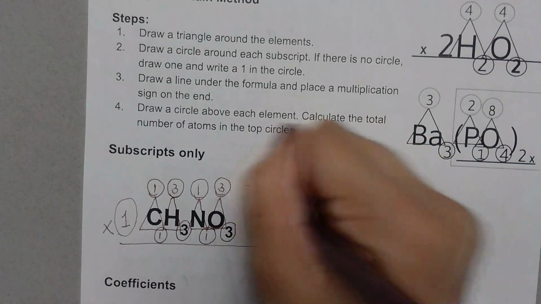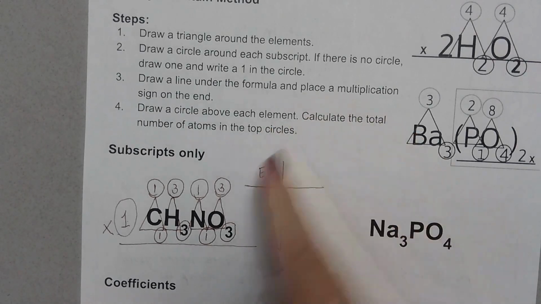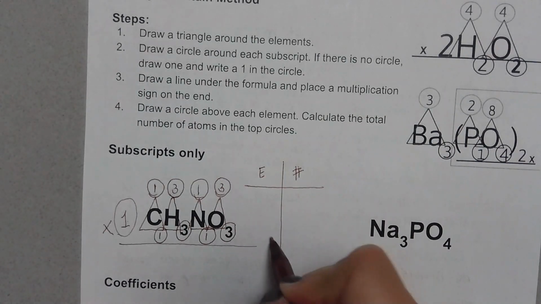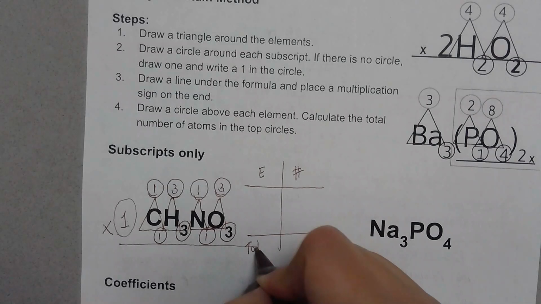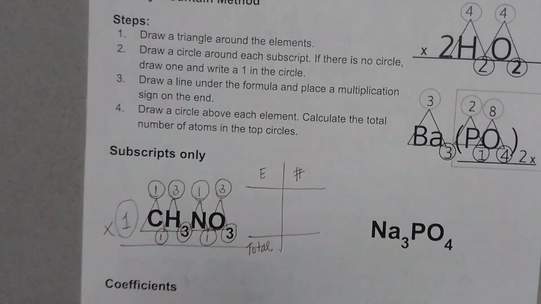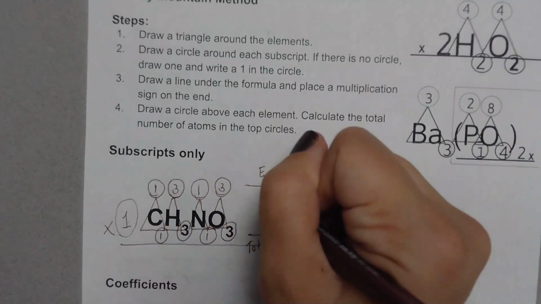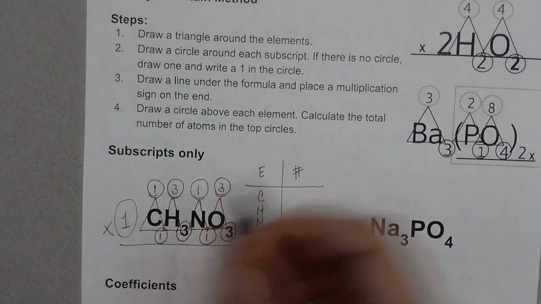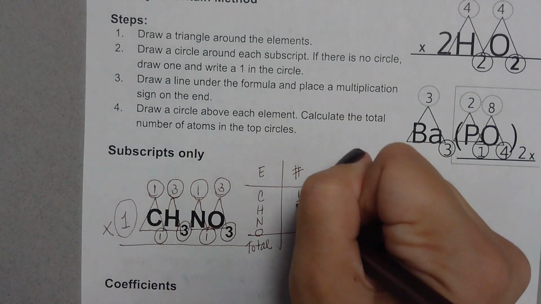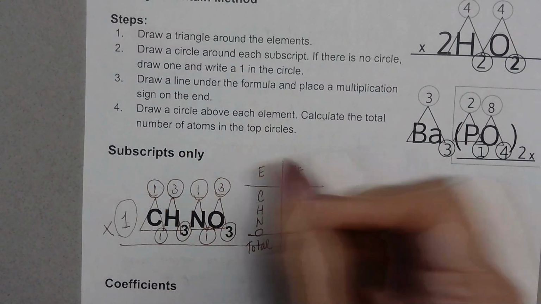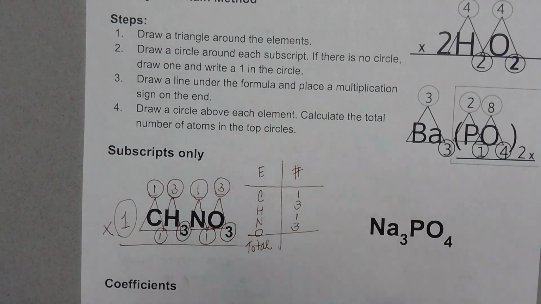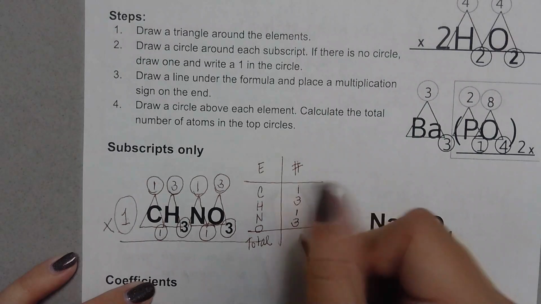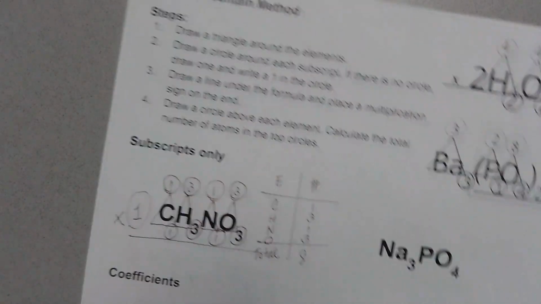So I'm going to do a little table. I'm going to write my elements on the left-hand side, my number on the right-hand side. Down here, I'm going to total up all of the elements that I have. So I have a capital C, an H, an N, and an O. I have 1 C, 3 H's, 1 N, and 3 O's. And when I add all of those up, my total elements is 8.